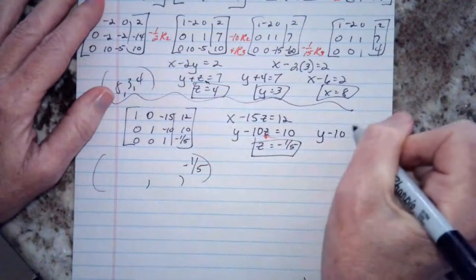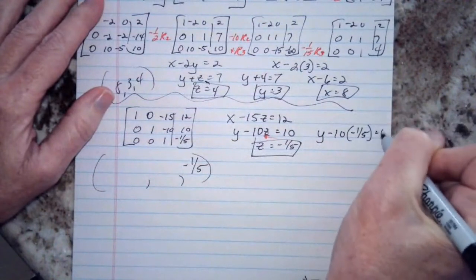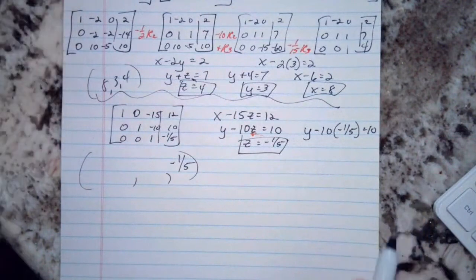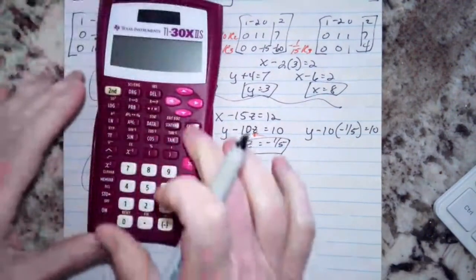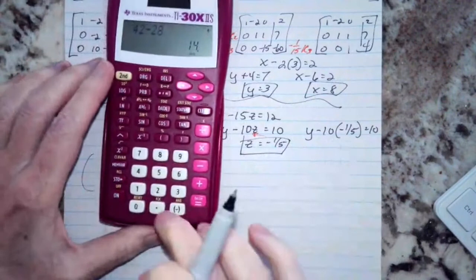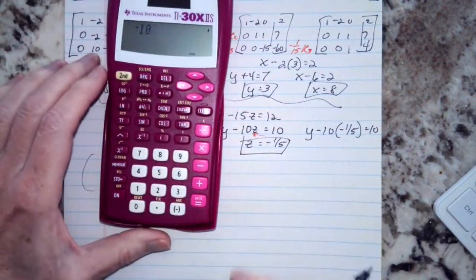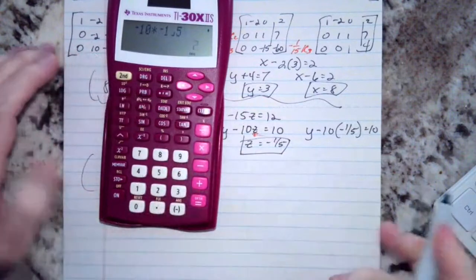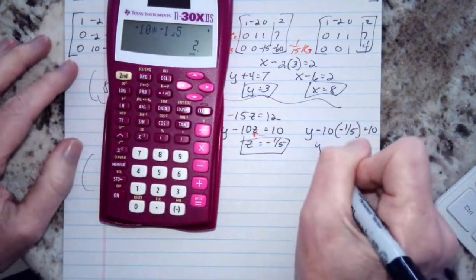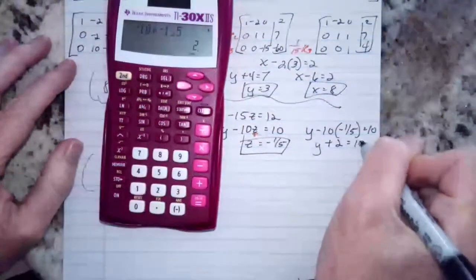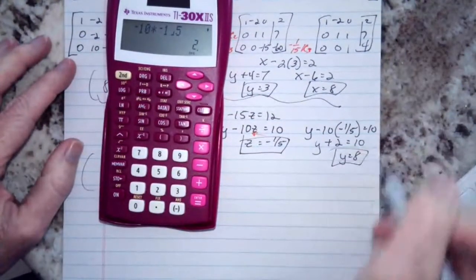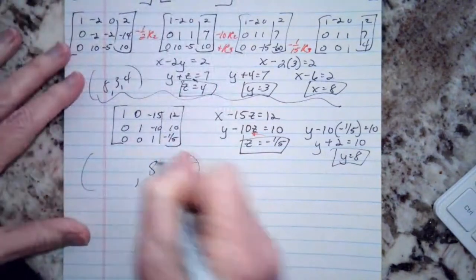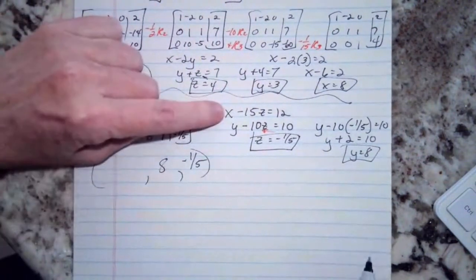So we get y minus 10 times negative 1/5 equals 10. Grab your calculator if you're not comfortable doing the fractions. We've got negative 10 times negative 1/5. That gives us a positive 2. So y plus 2 equals 10, so y equals 8. So I got 8 is y right there.